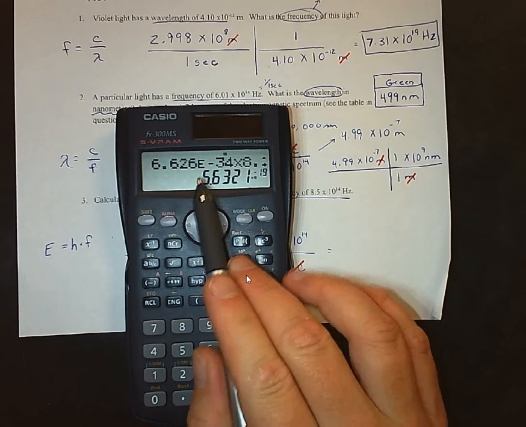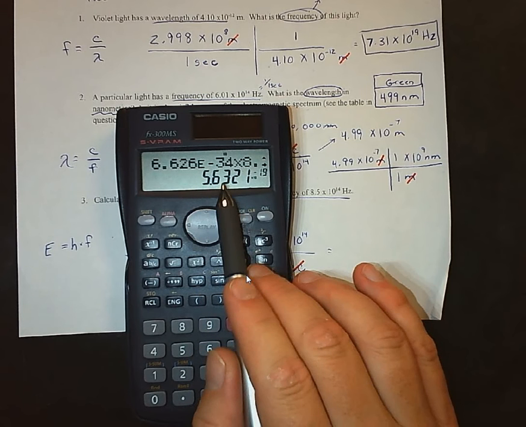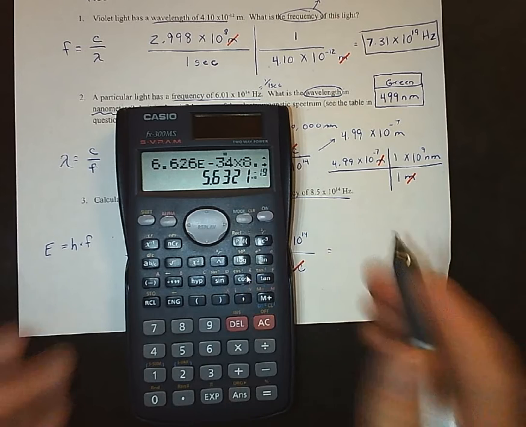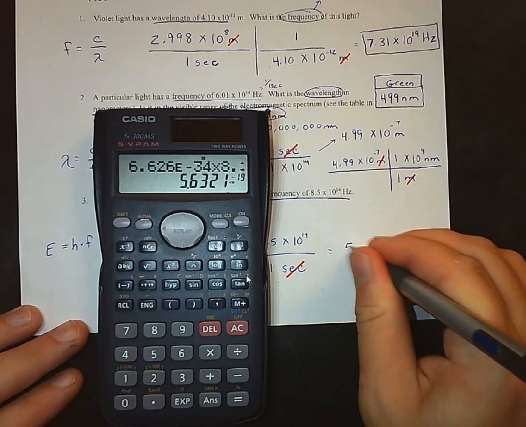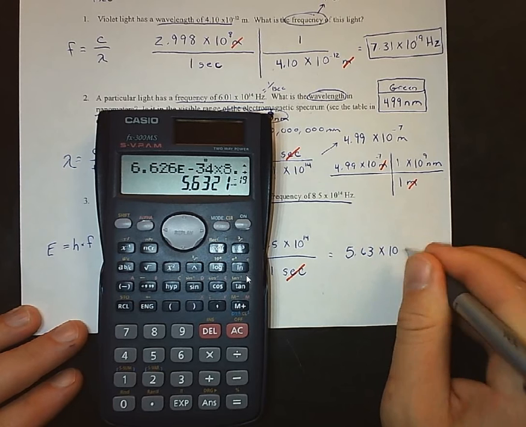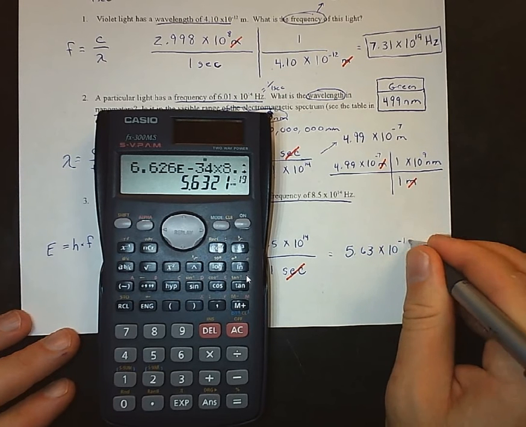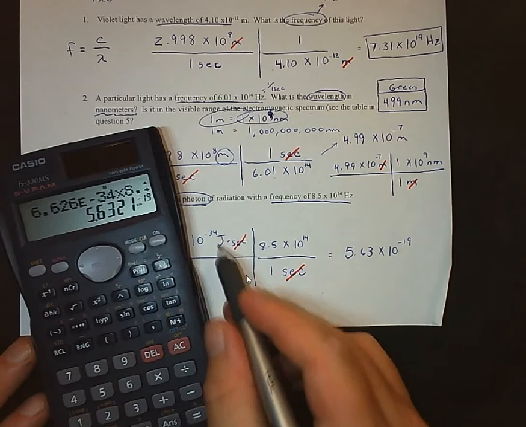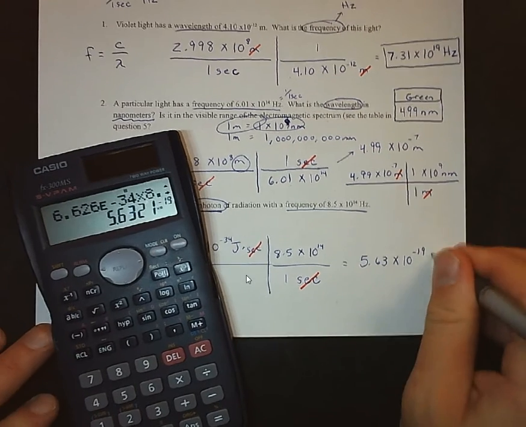Okay, 5.63. Our sig figs says that this number stays the same. Okay, so we have our 3 sig figs, 5.63 times 10 to the negative 19th. Okay, and we're left with joules. So that's our unit that we're measuring in.